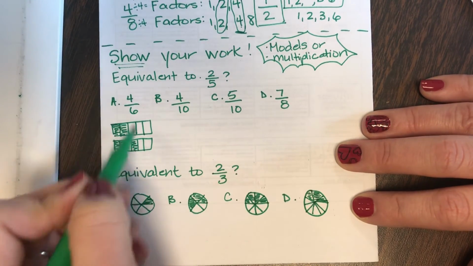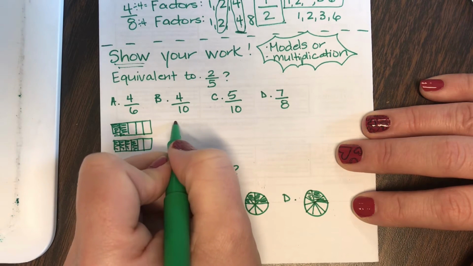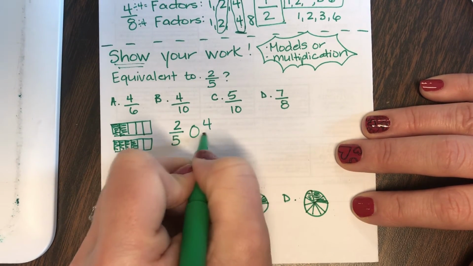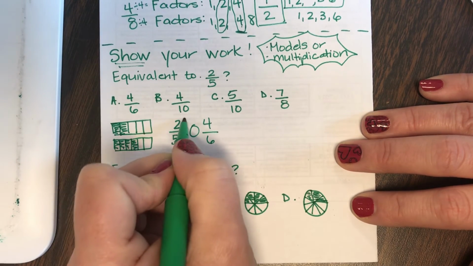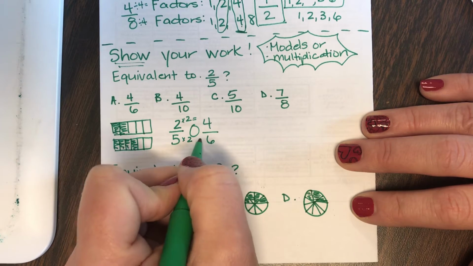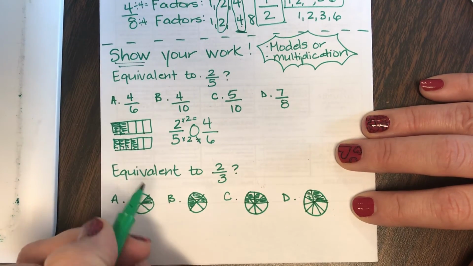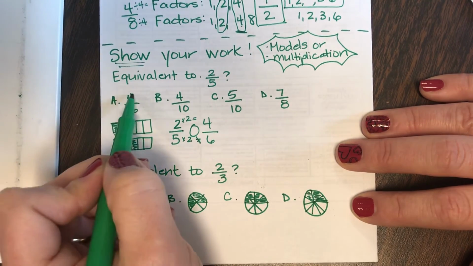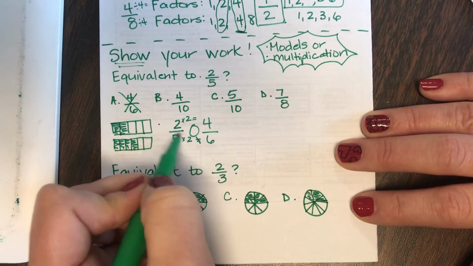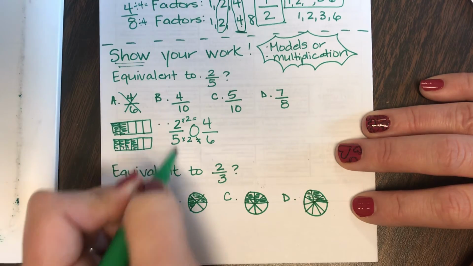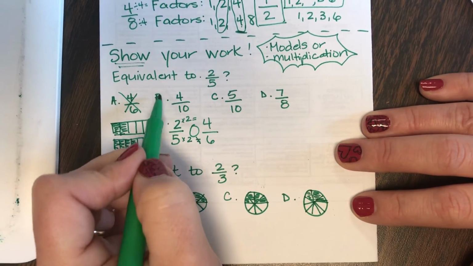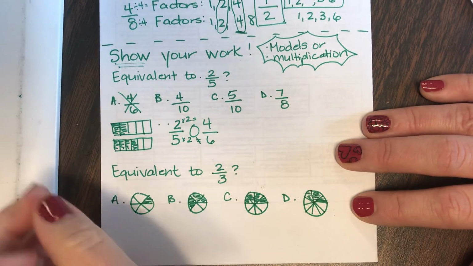Well, you can already tell right there that it's not. Or I could do 2/5, 4/6, and I know 2 times 2 is equal to 4, but then 5 times 2 is not equal to 6, so it is not going to be A. So students need to show their work either with models or with that multiplication. Either way is fine, but again, they need to show that work. I should not just see a circle up here.